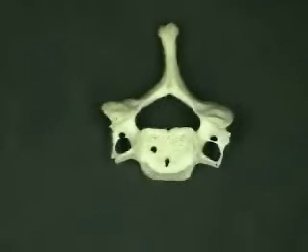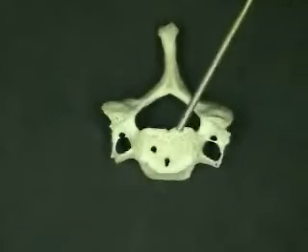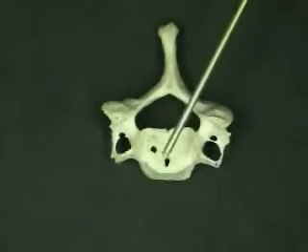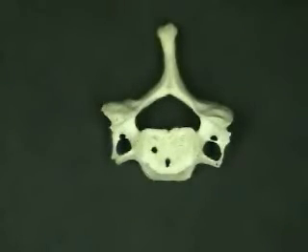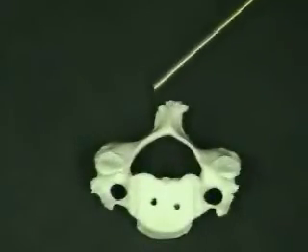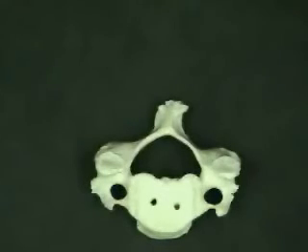If it does not have a body, it would have been C1, the atlas. It does have a body, so it's not C1. Does it have an odontoid process or a dens? It does not, so it cannot be C2. That means it has to be 3, 4, 5, 6, or 7. Because it does not bifurcate and it has a long spinous process, that tells me this would be C7. C2 through C6 are more like this, with a shorter spinous process with a bifurcation. So that covers what you should need to know about the cervical vertebrae.